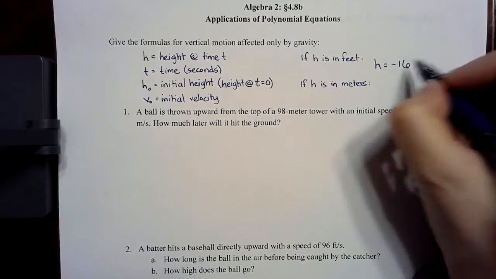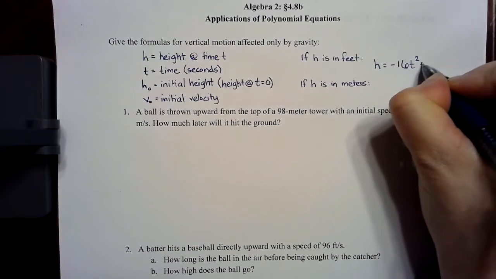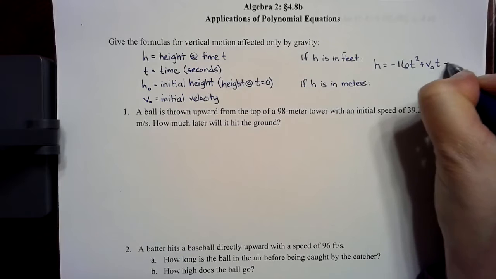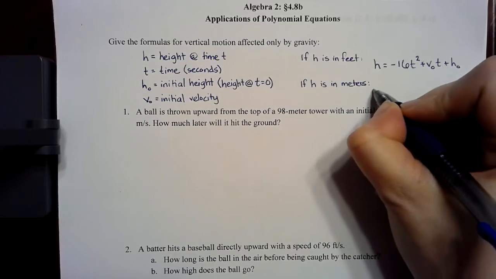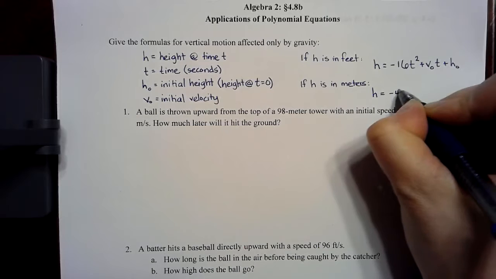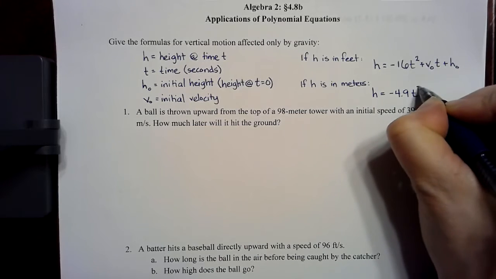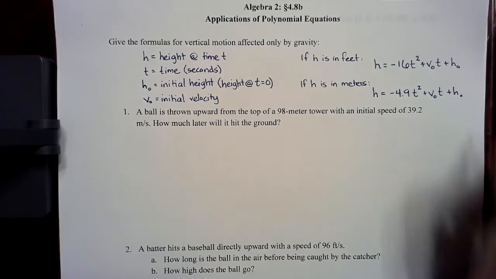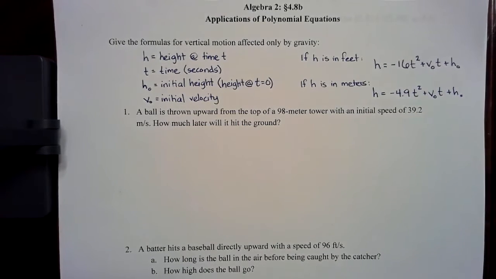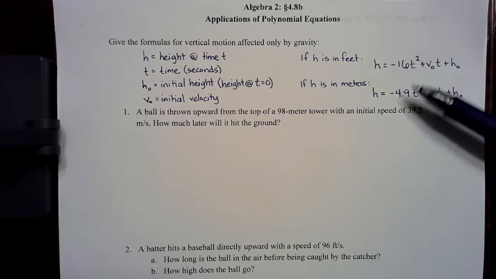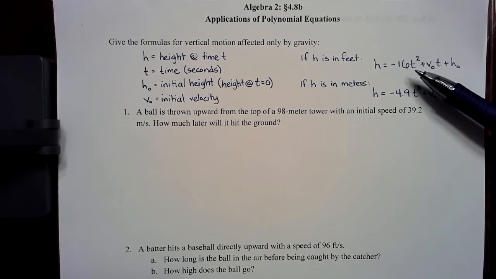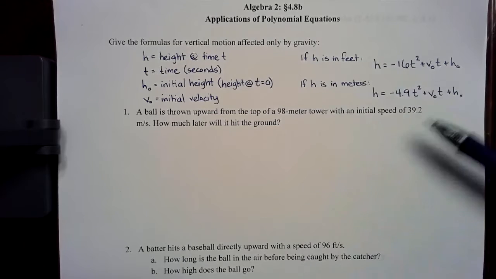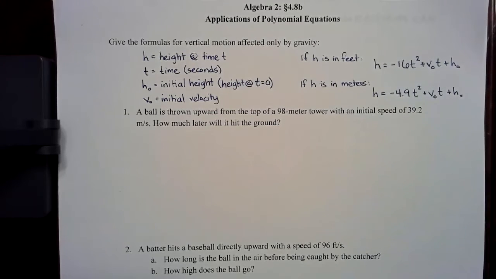And here they are. So most of these formulas are the same. The only piece that's different is this leading coefficient, which will depend on how we measure our height. So -16 if we're measuring in feet, and -4.9 if we're measuring in meters.